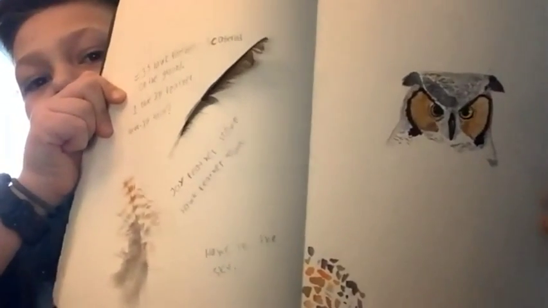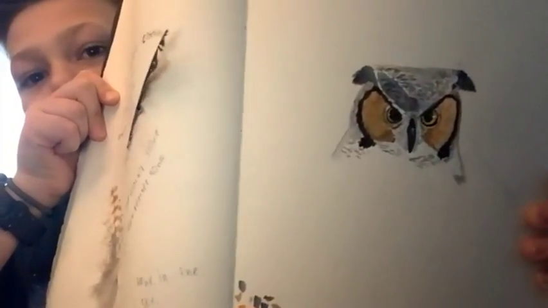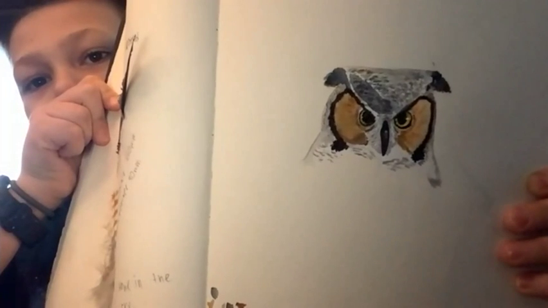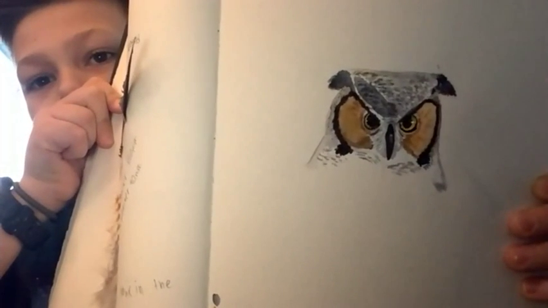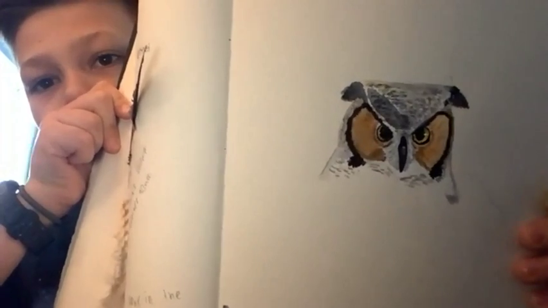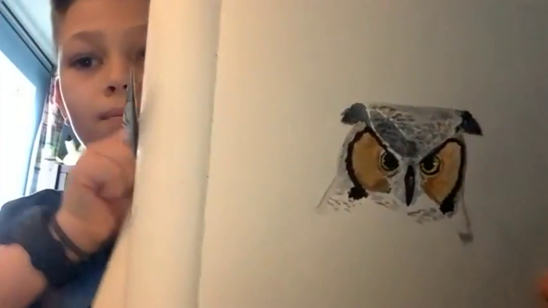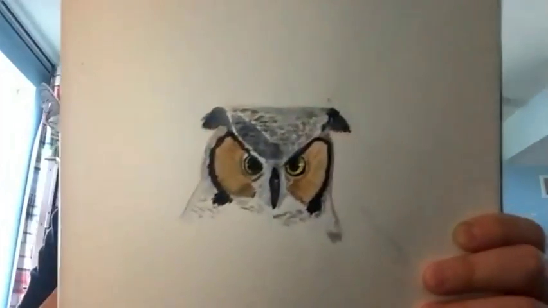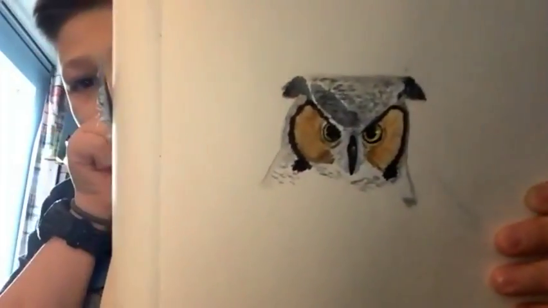Oh, interesting, and that's your speculation. Great horned owls are a super predator, and they will take out peregrine falcons and hawks.